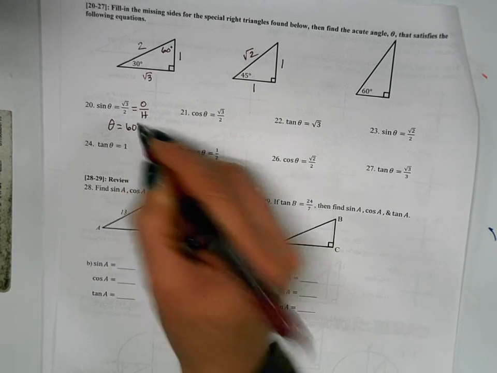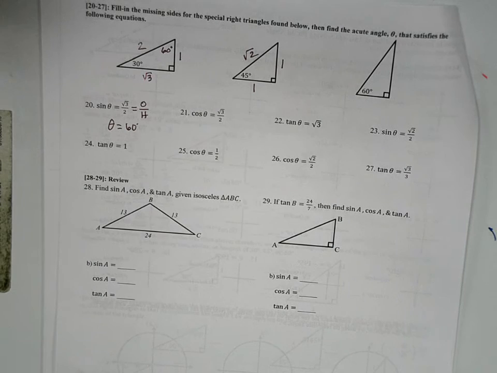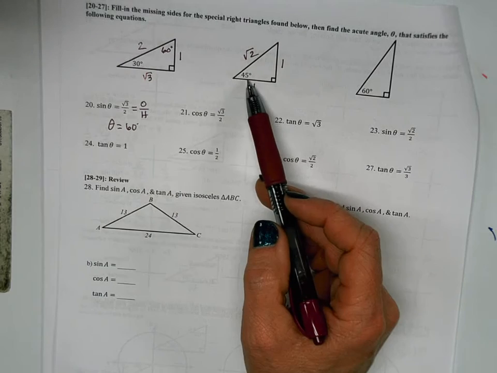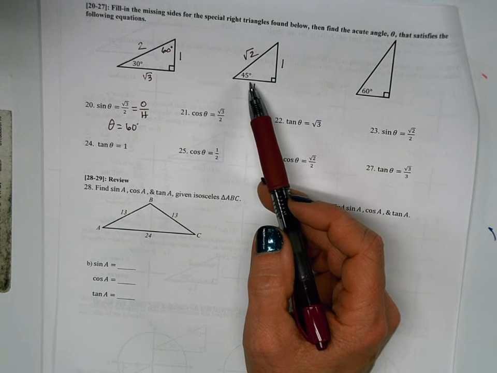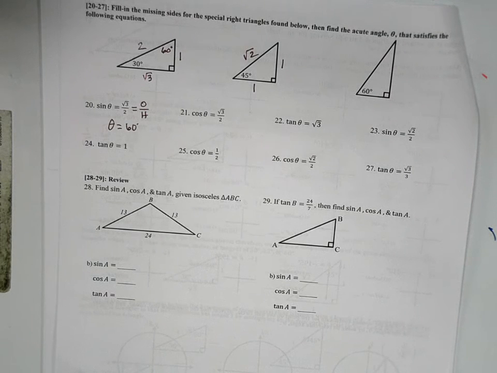It's either 60 or 30. There's only, or 90. There's only 3 options, right? Well, there's 30, 60, 90, or 45. But I'm saying for number 20, you could do either. Yeah, you could use either triangle.